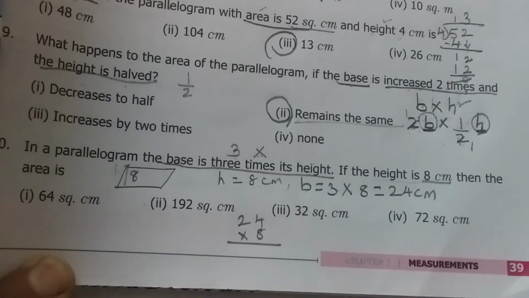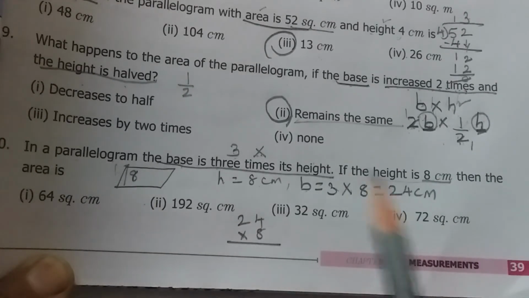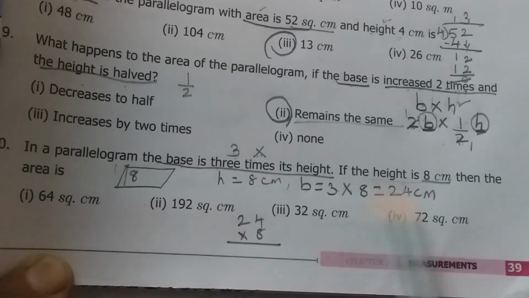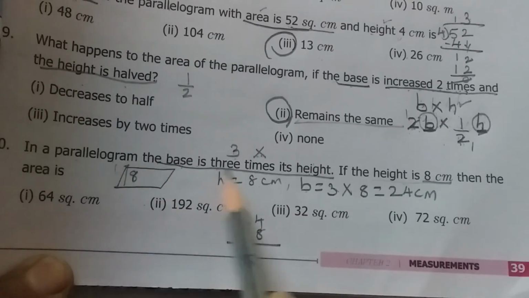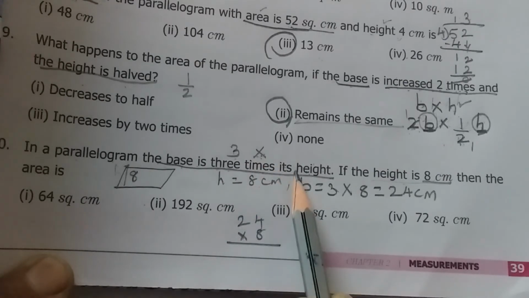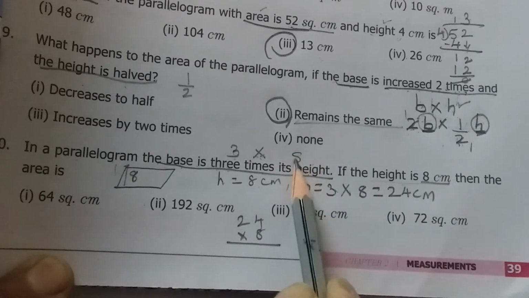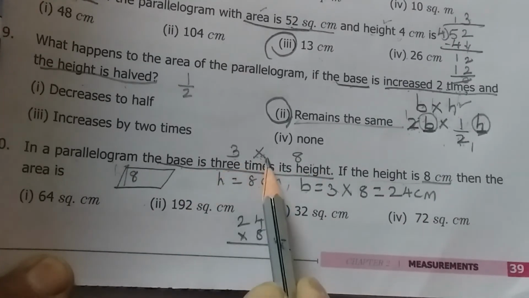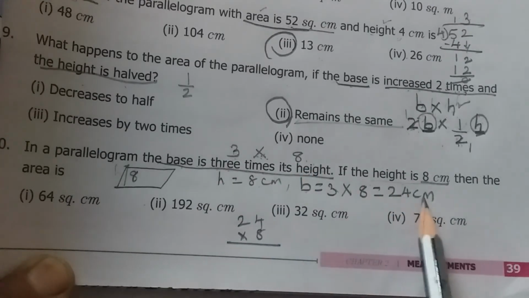Instead of giving the base is 24 centimeter, it is given indirectly. Height is 8 centimeter and the base is 3 times the height. 3 means the number 3, times means into the height. What is the height? It is 8. So the base is 3 into 8. Okay, so 3 8s are 24.